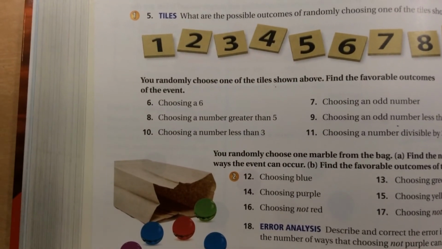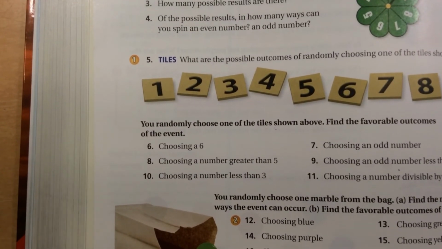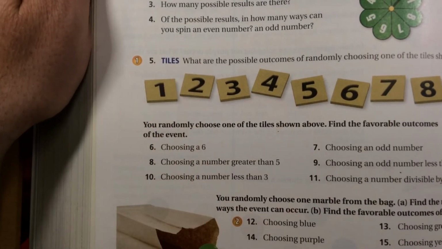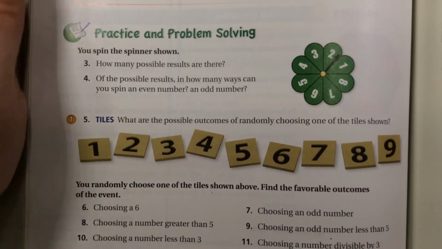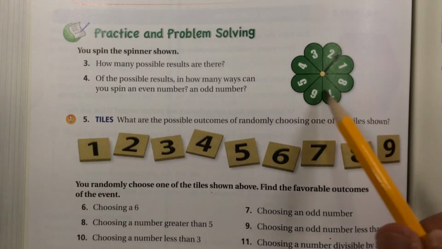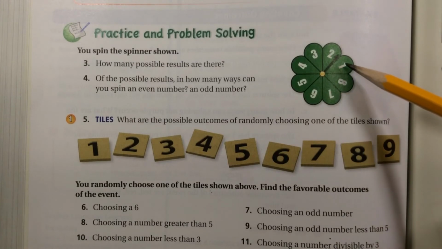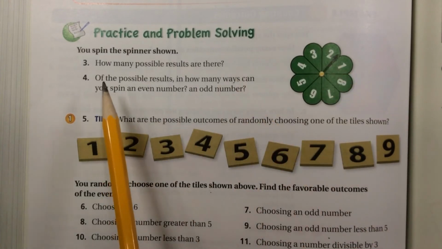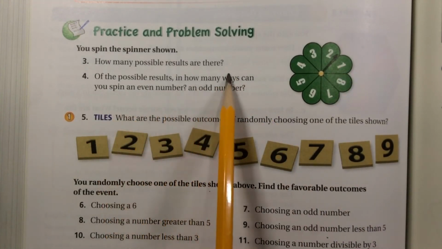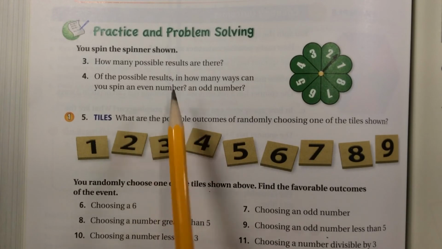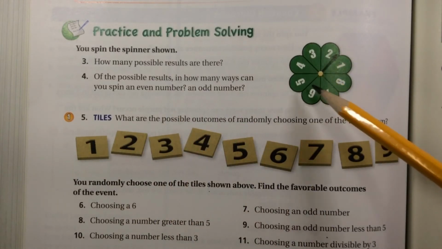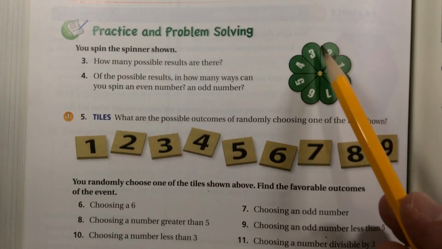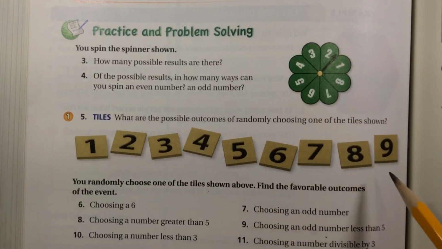Let's look over here. There are a couple of questions in the exercise I want to look at. It says, for number 3, how many possible results are there? So we look at this spinner right here. How many possible results? 1, 2, 3, 4, 5, 6, 7, 8. There are 8 possible results. Of the possible results, in how many ways can you spin an even number? Let's see. 1, 2, 3, 4. 4 ways. An odd number. 1, 2, 3, 4. 4 ways.